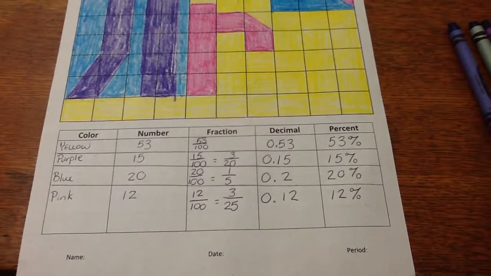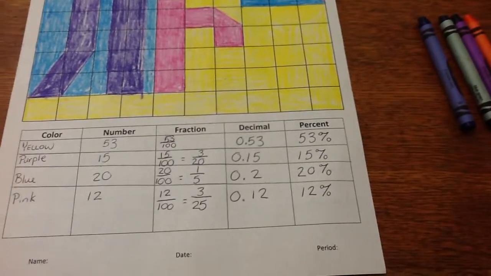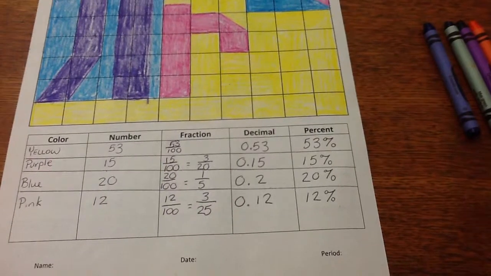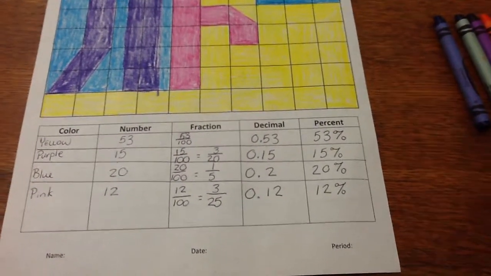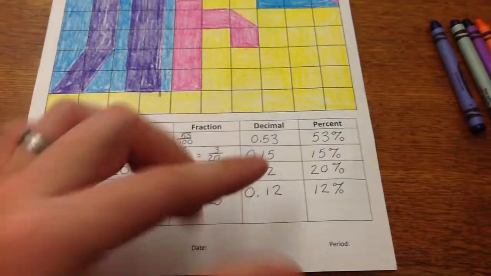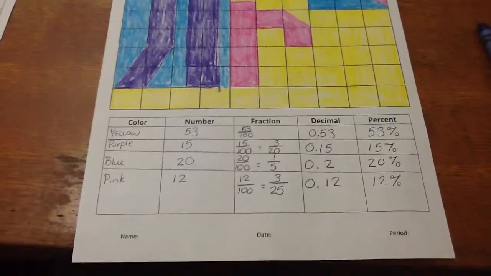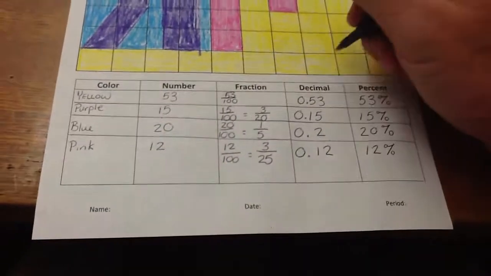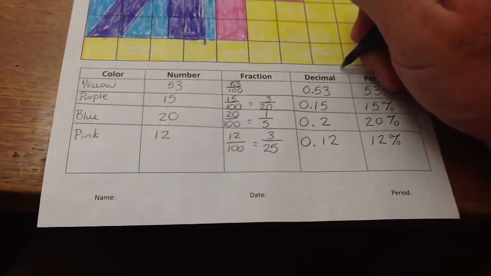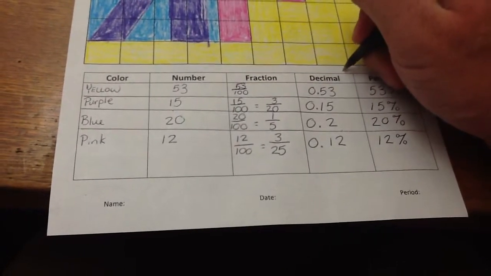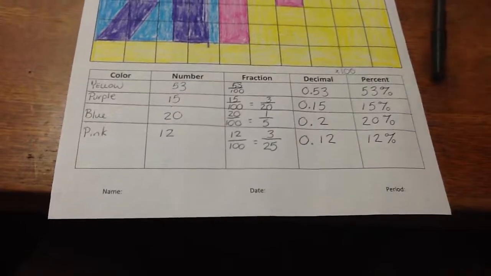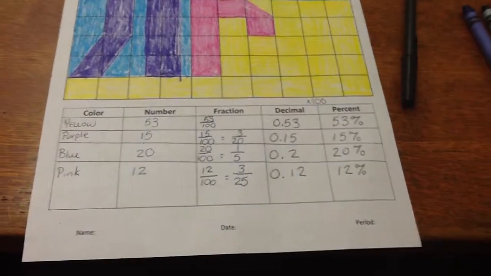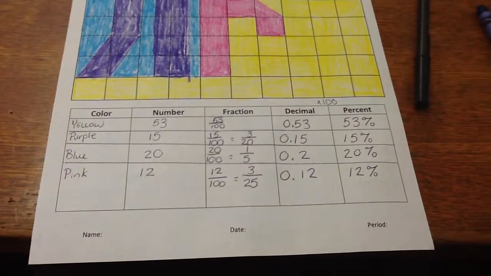As percentages, you can either use the fraction over 100 to create your percent, or you can multiply your decimals by 100. In fact, I would probably write that down between the decimal and percent just to remind you. If you multiply by 100, it will allow you to create the percent from that decimal, and that would be a great thing to do.